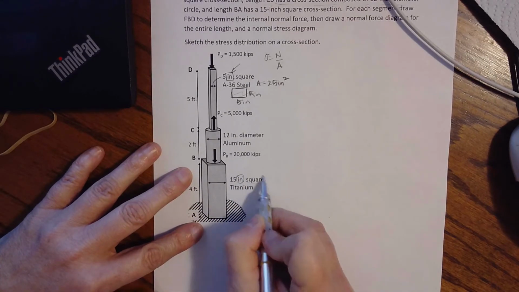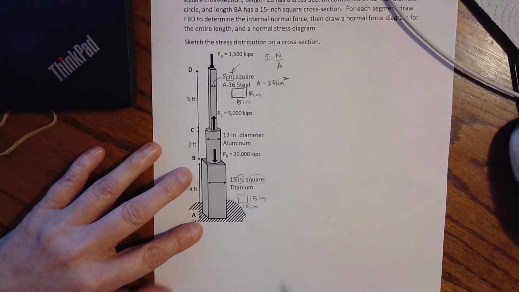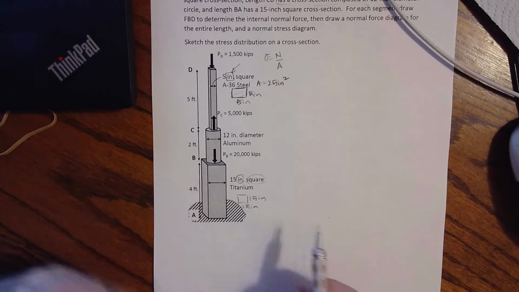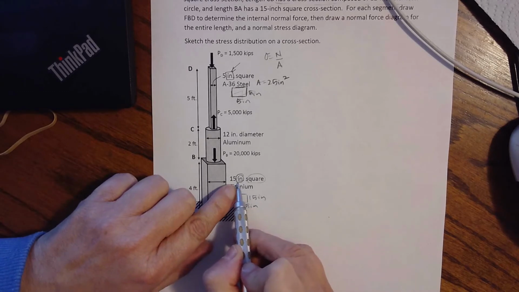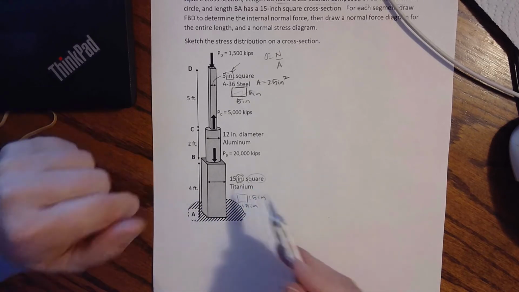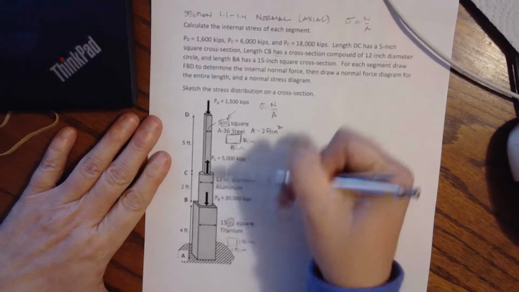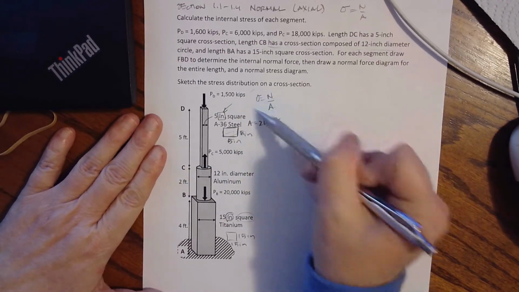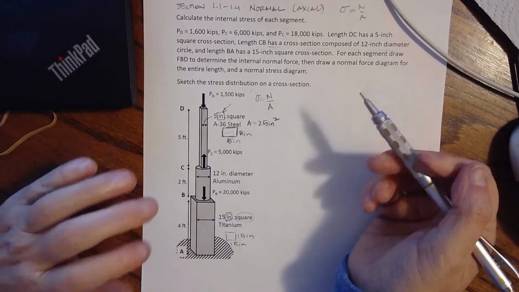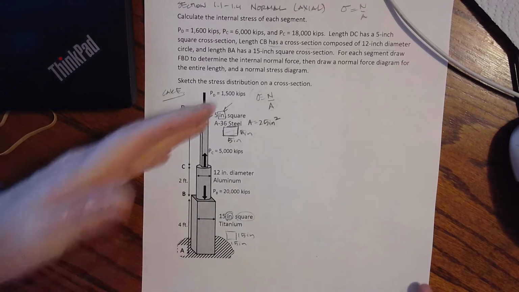A 15-inch square is a 15 by 15, so my area is 15 times 15 inches squared. This individual inch tells me that's not units of being squared. It's singular inch. So always look at your units. We are definitely looking at axial loads going through the centroids, normal stress, and we call this a cake problem, because it looks like a wedding cake.